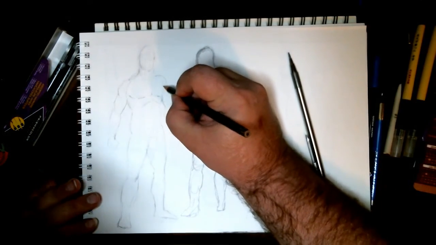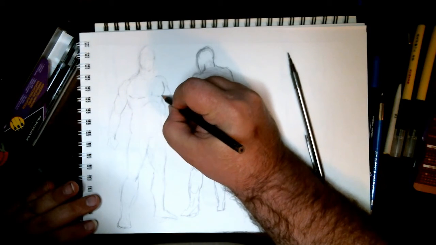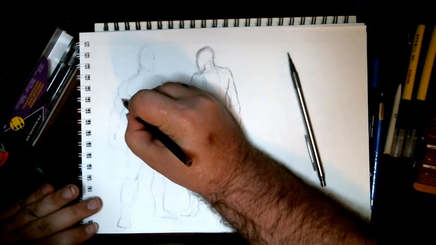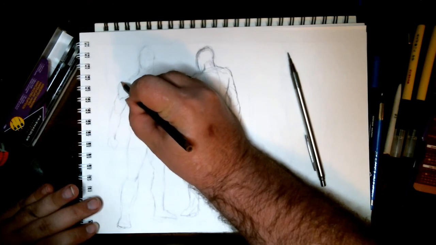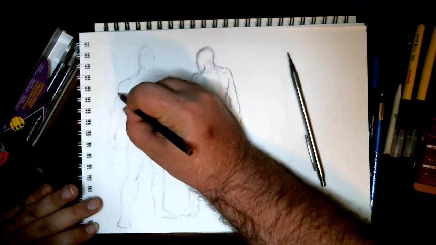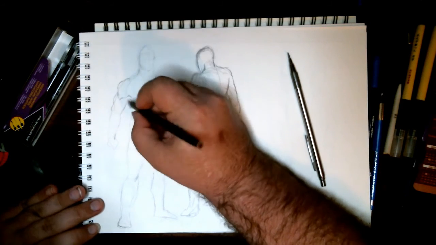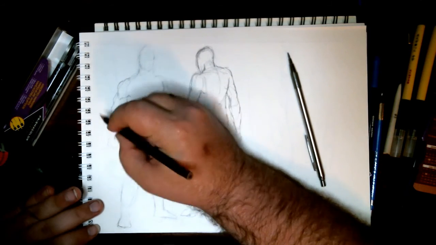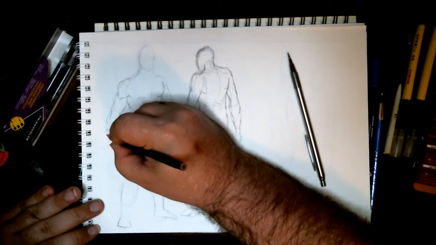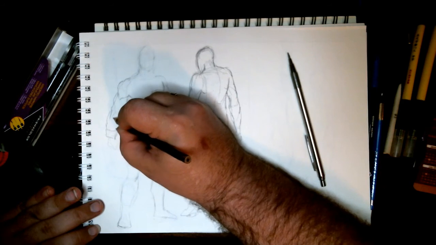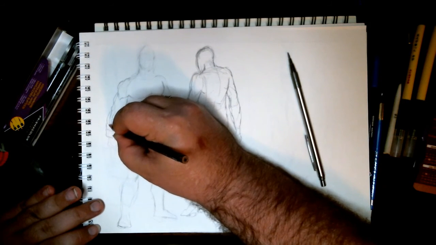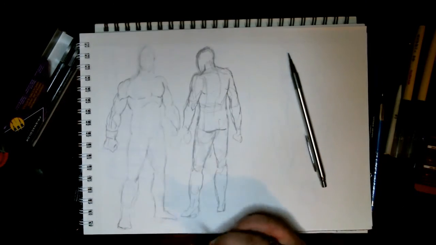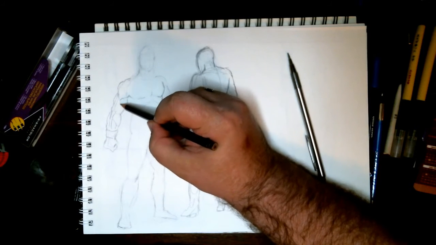Maybe this guy is a barbarian, so he's gonna have some pretty big muscle, so you want to add all that stuff in. And barbarians don't usually wear a whole bunch of clothing, so this would be a perfect case for using this technique for design.